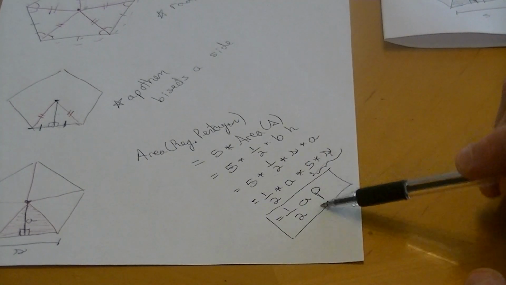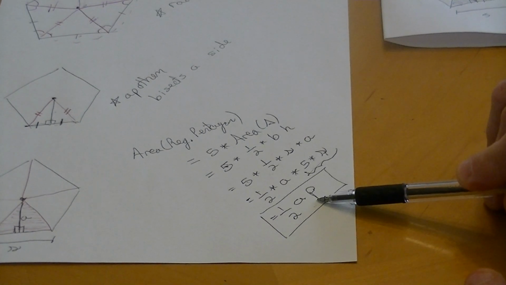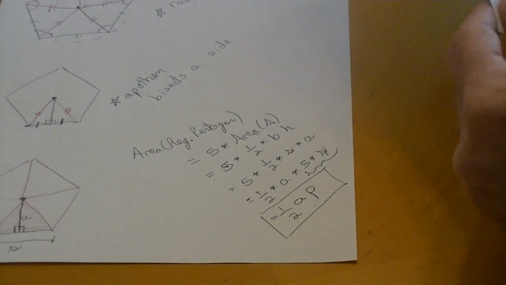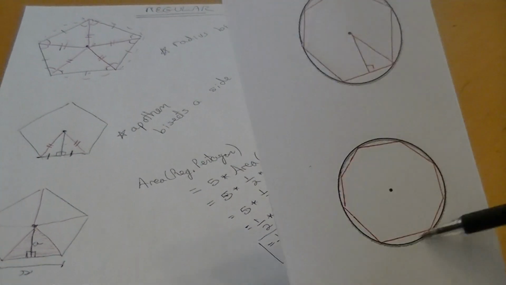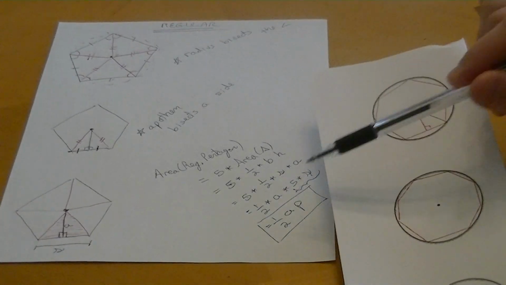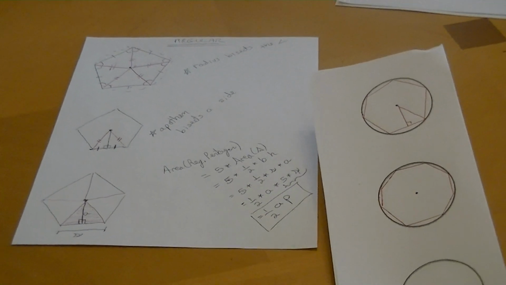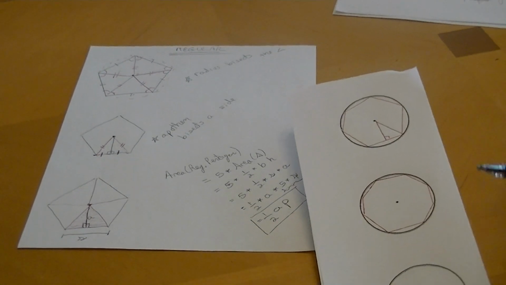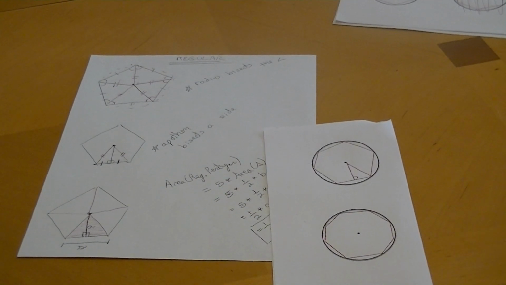So this works for any regular polygon. So for any of these polygons, if I wanted to know the area of this red regular octagon, 1/2 AP. So in the next video, I'm going to go through 4 examples with you.